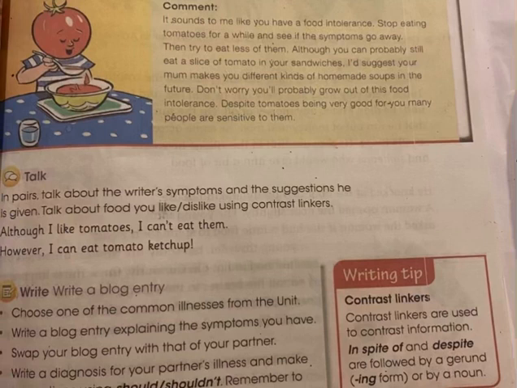So he wrote a question in a health blog. Someone answered his question. He put a comment. He told him that it sounds to me like you have a food intolerance. Stop eating tomatoes for a while and see if the symptoms go away. Then try to eat less of them.